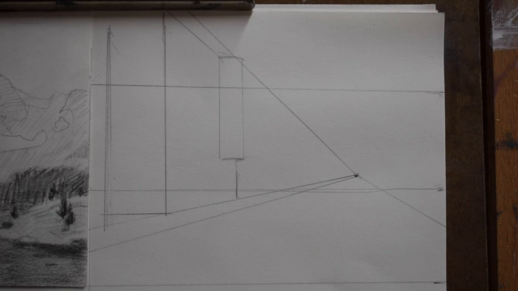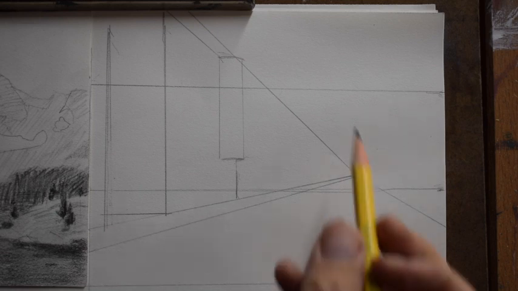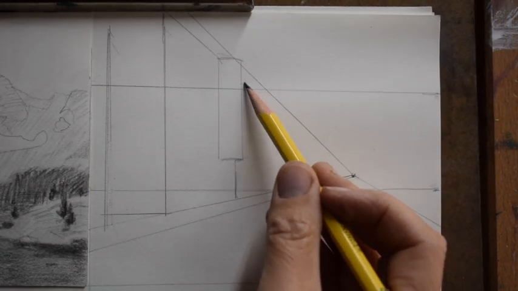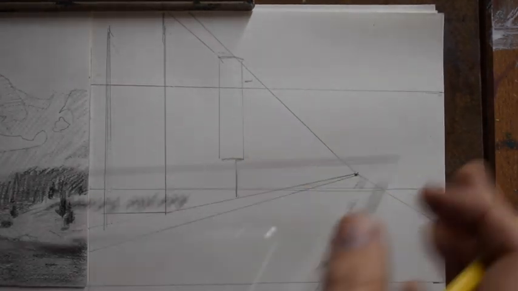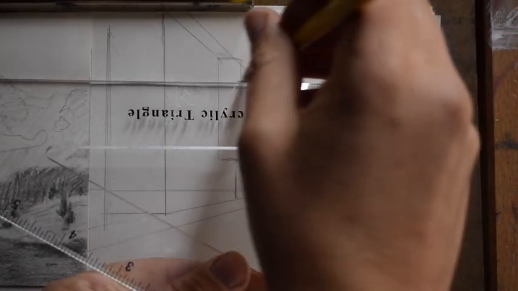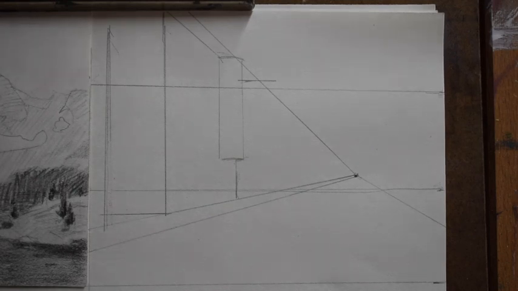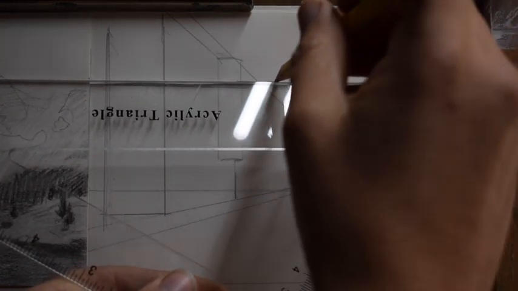So all those lines can be confusing at first, and just realize that you're going to be erasing a lot of them out, which is why it's so critical to draw lightly. I also have a pencil sharpener nearby so that I keep my pencils really sharp.